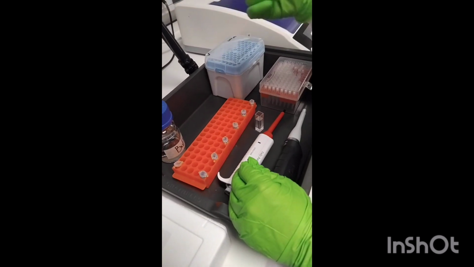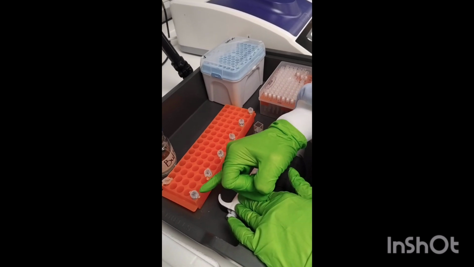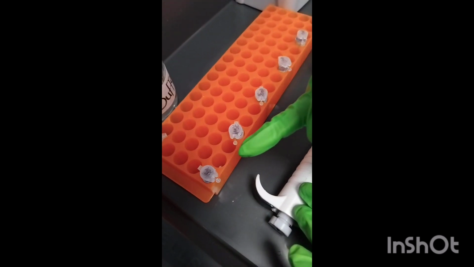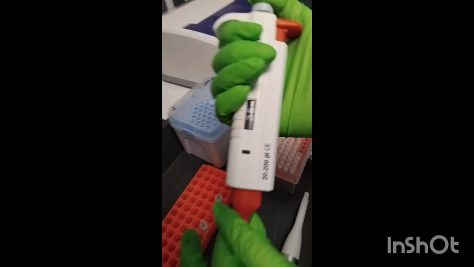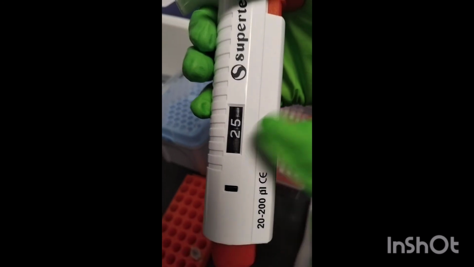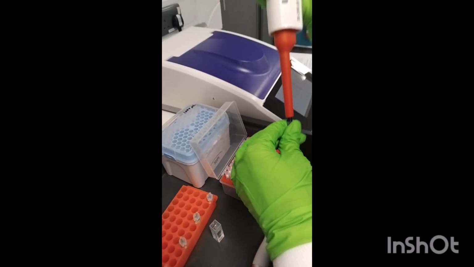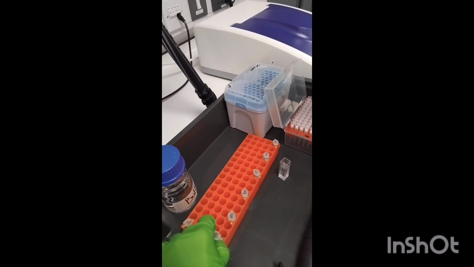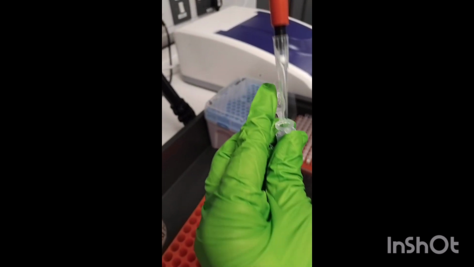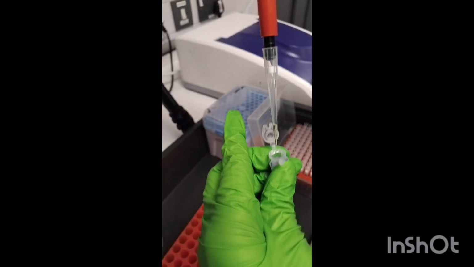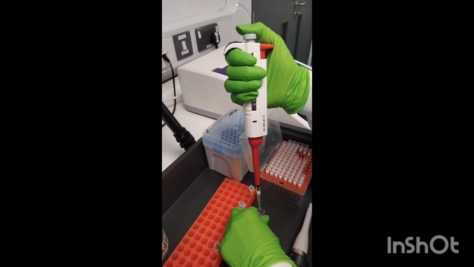Now you need to add 25 microliters of the highest concentration, which is 100 millimolar of the substrate. So you will use this micropipette, which is set to 25. Grab the tip, open this, and use just 25 microliters.